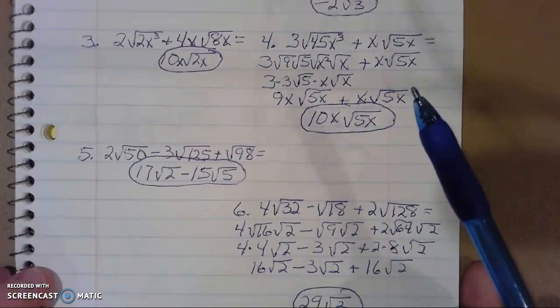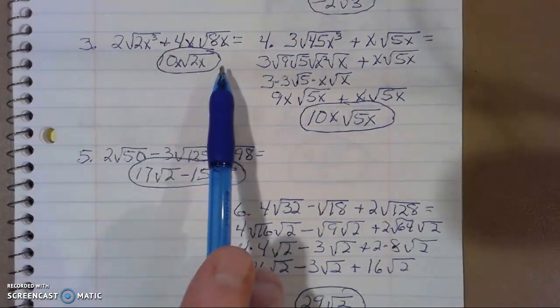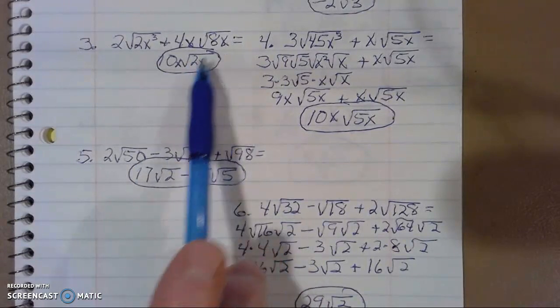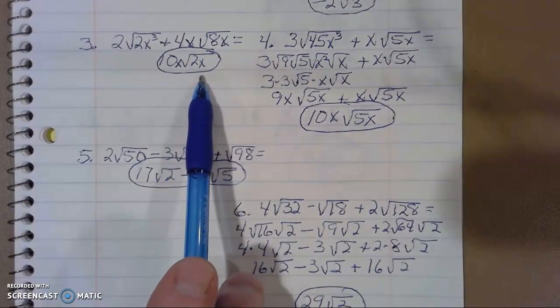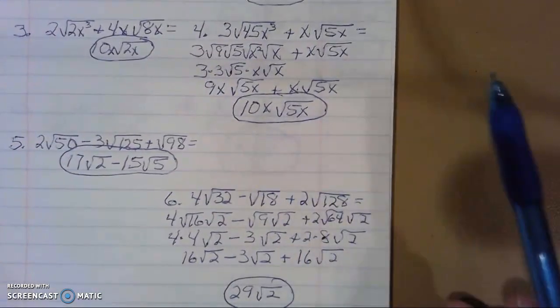Number 3, 2 square root of 2x cubed plus 4 square root of 8x is 10x square root of 2x. More breaking down. Number 4 is like it.